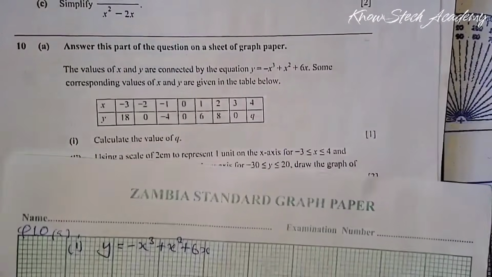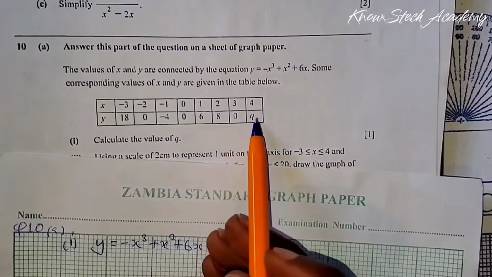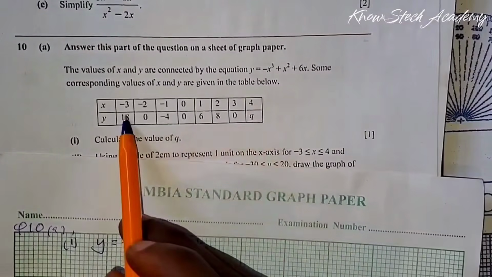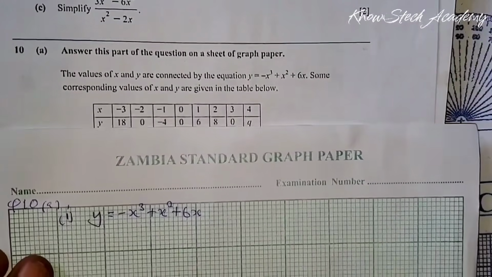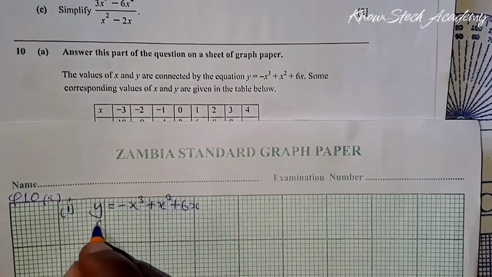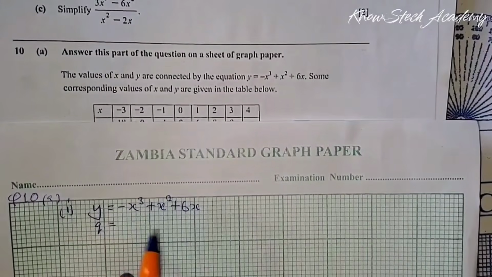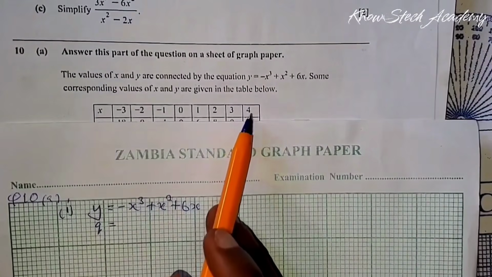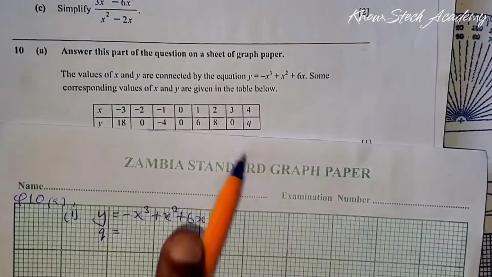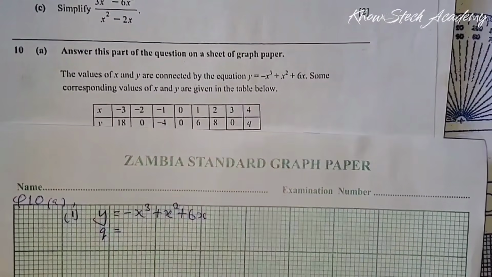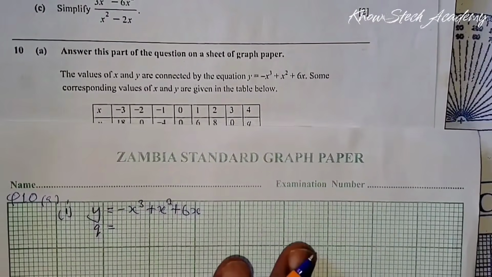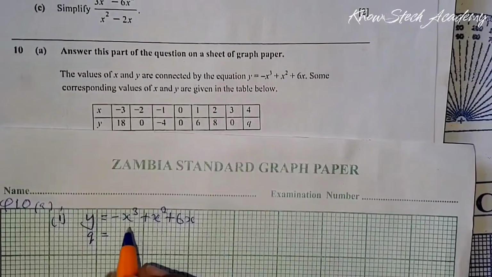Then here, the missing value is on the y-axis. So we're going to substitute y with q. Okay, like this. So we're going to say q is equals to, then we're going to substitute x with what? With 4. When y is q, x is 4. So wherever there is x, we're going to substitute with 4.